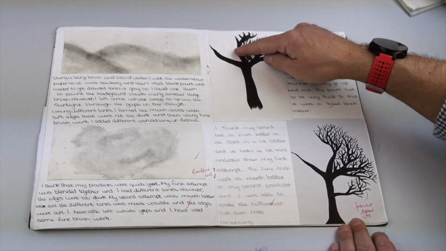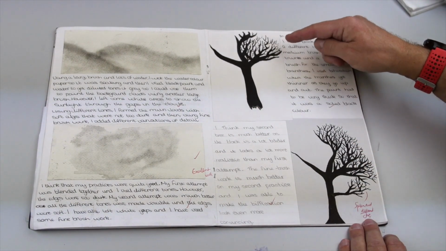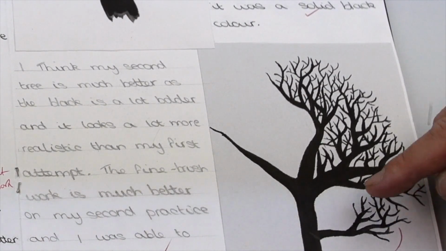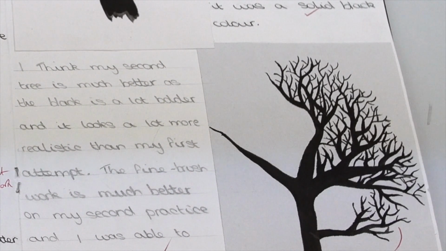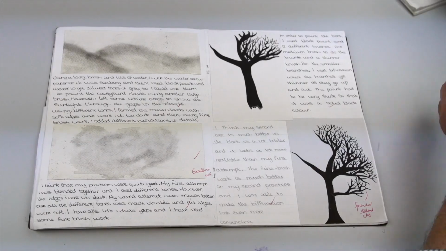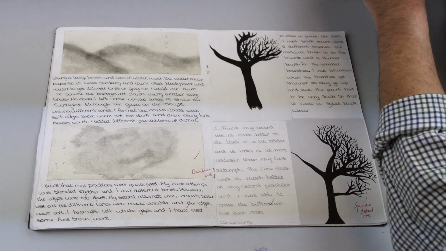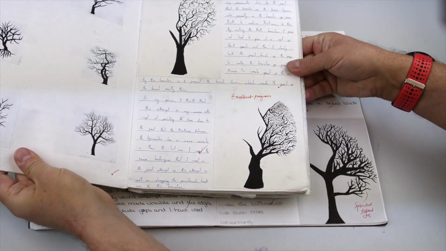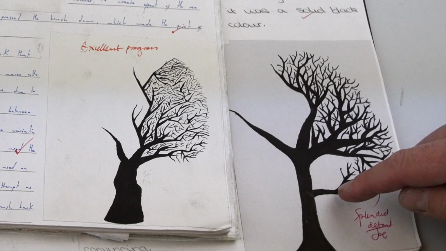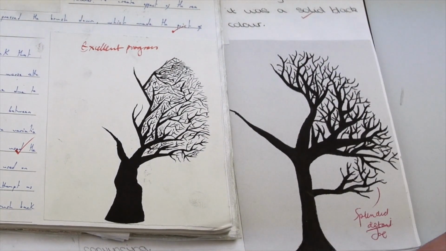If one goes on and looks at the tree practice, you can see an increasing level of competency in using fine brush strokes to create really detailed branches, particularly the smaller branches or twigs at the end. And then if we look at a slightly better example, you can see this student goes to an even higher degree of fine detail in their branch work.